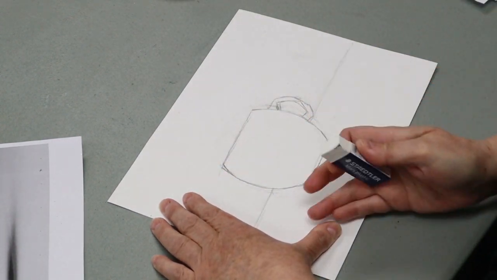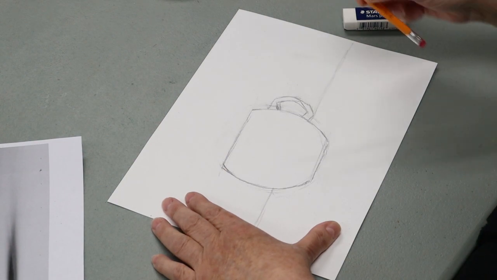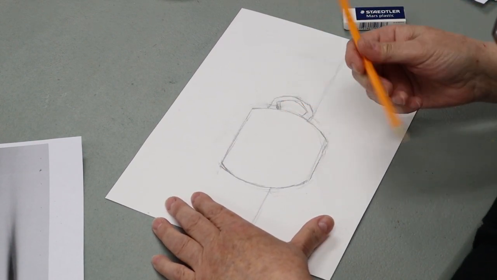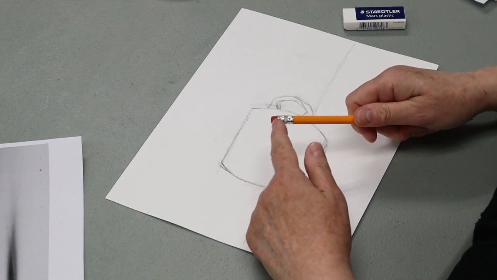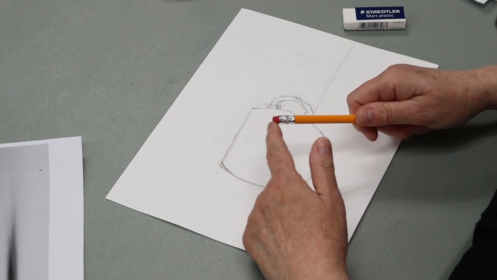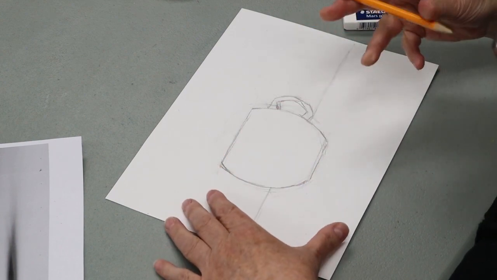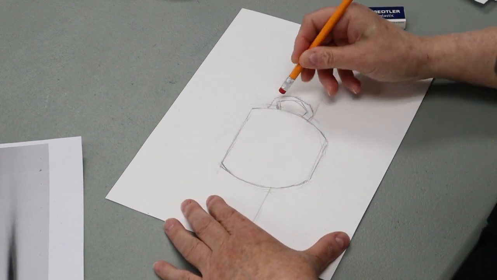I don't want you to erase too much, and again, if you're using a regular pencil, avoid using the pink eraser at the bottom, because it sometimes leaves marks.